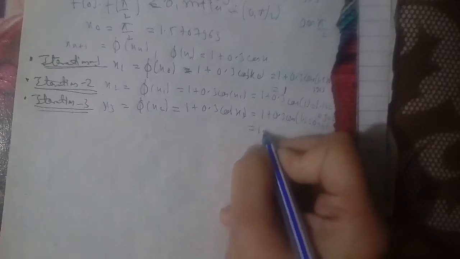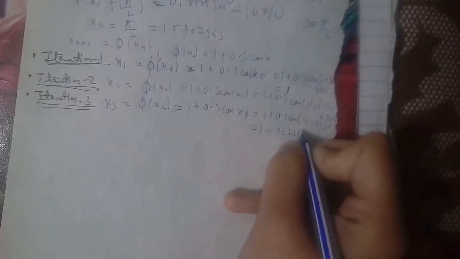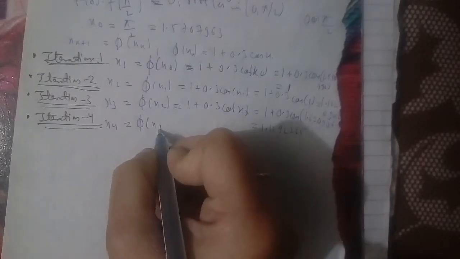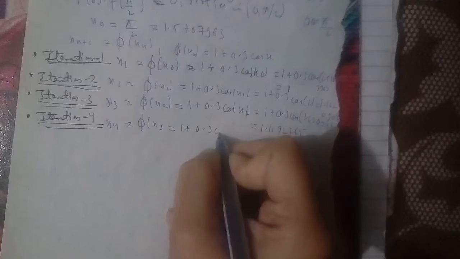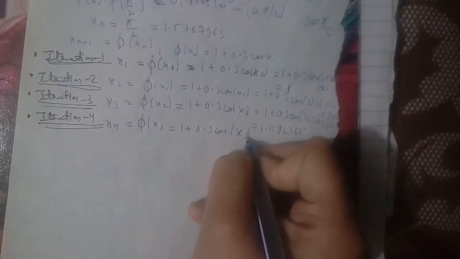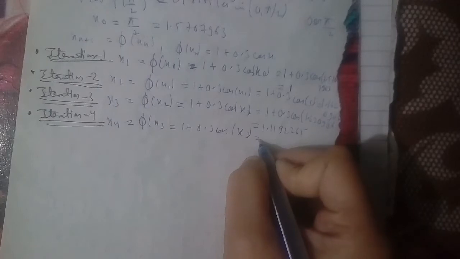Now we go ahead for iteration 4. For iteration 4 it will be x4 is equals to phi(x3) equals to 1 plus 0.3 cos x3, and that is being equals to, we'll put the value 1 plus 0.3 cos 1.119225, and the value we'll get here is 1.13091353.